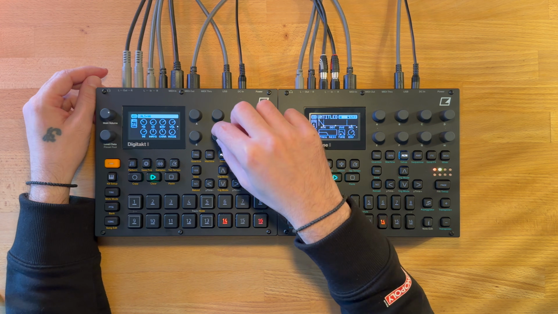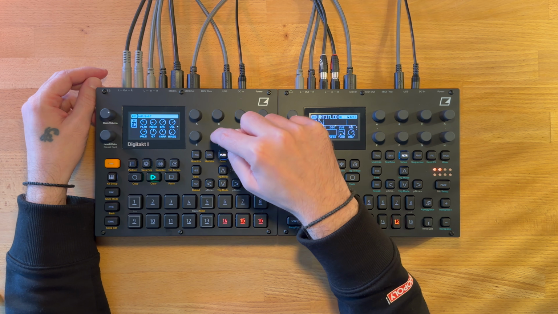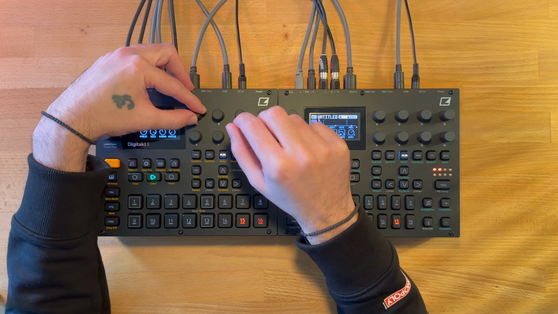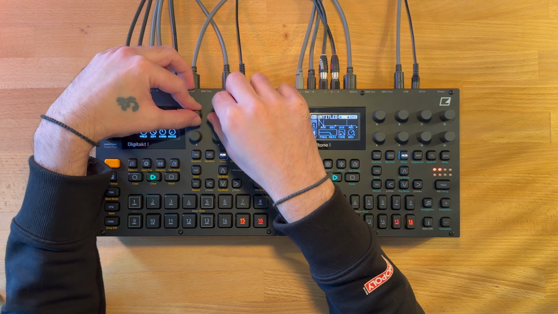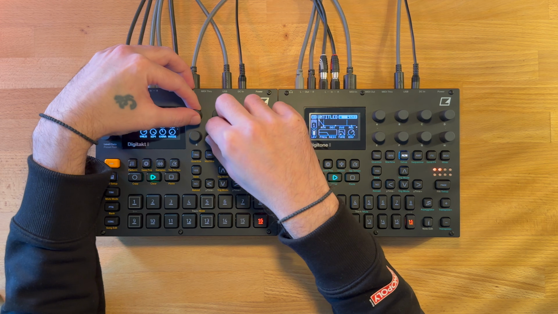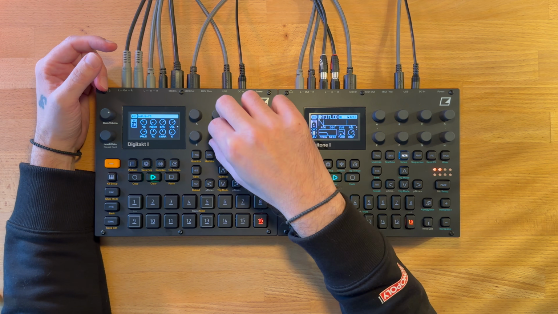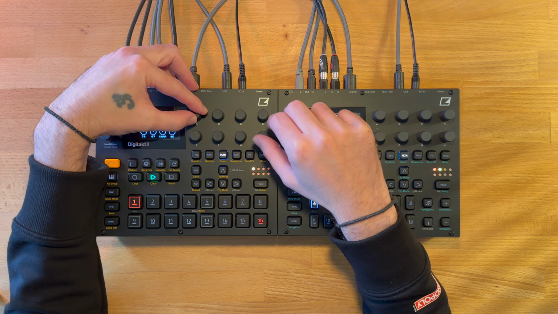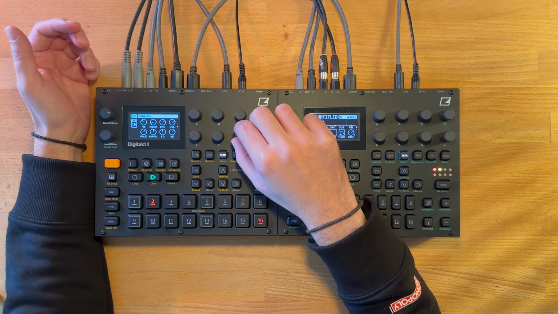In the second here, I add the second oscillator waveform, so I can switch between sawtooth and square. And in the last one, I add the noise. And in this one, I added the character of the noise.